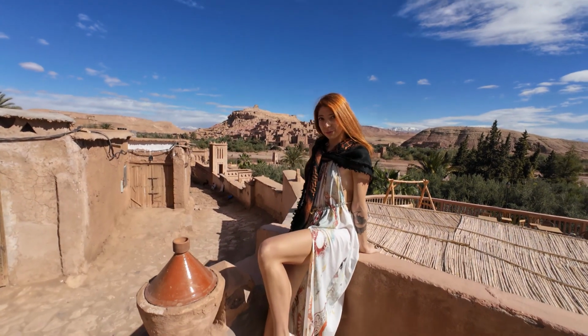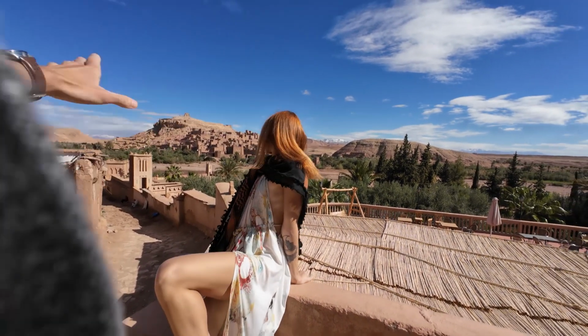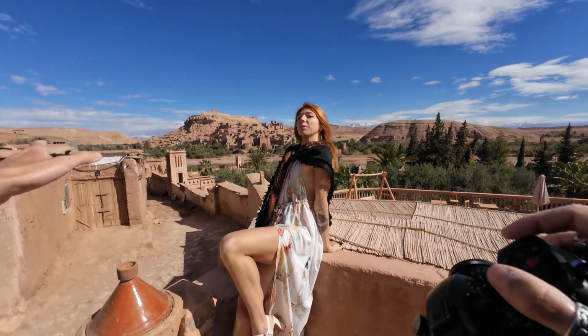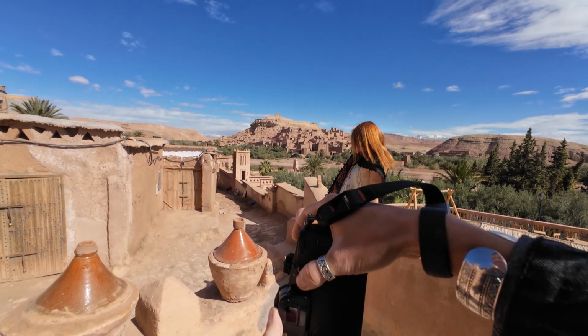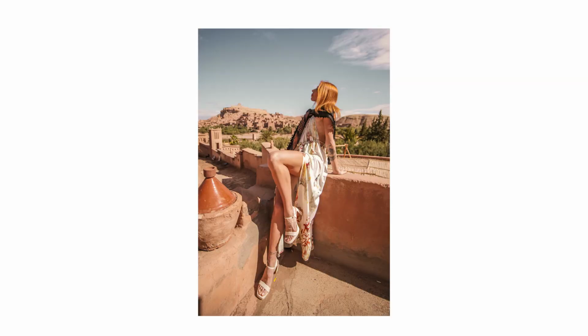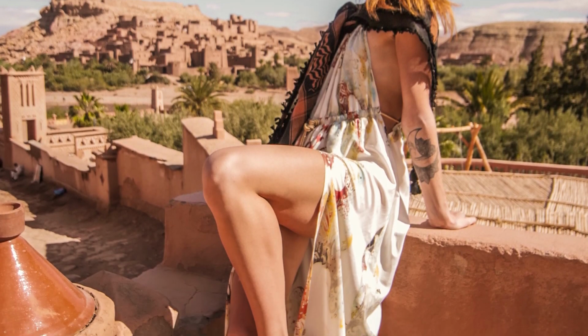That shot was really nice when you had your leg up and you just had the side of your face looking towards this corner. So yeah, that one here, yeah. Yeah, this is good. Look a bit to here. Yeah, like that. Yeah, nice.